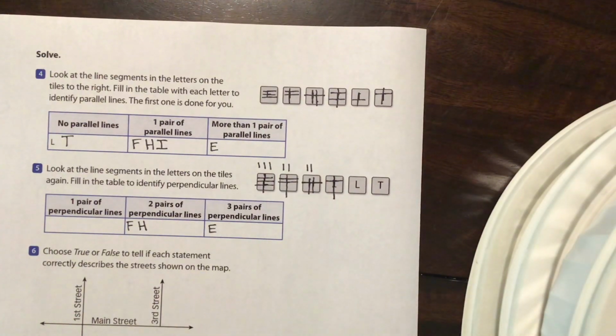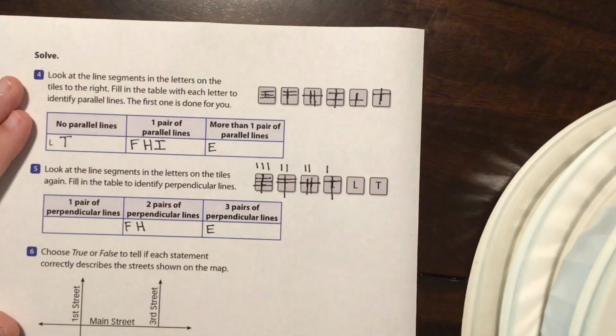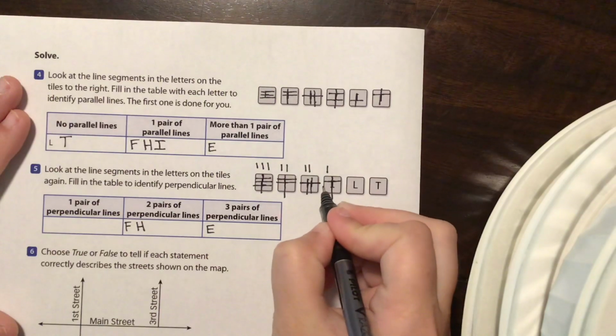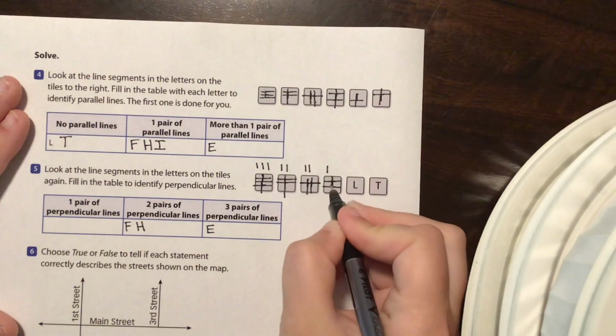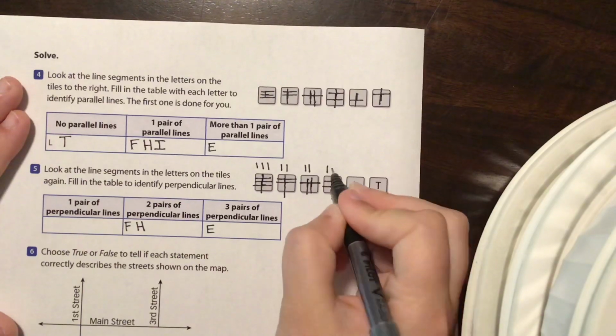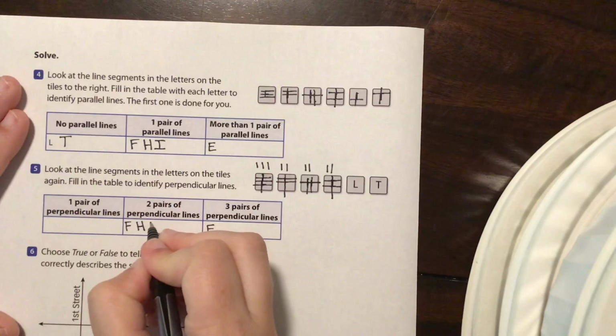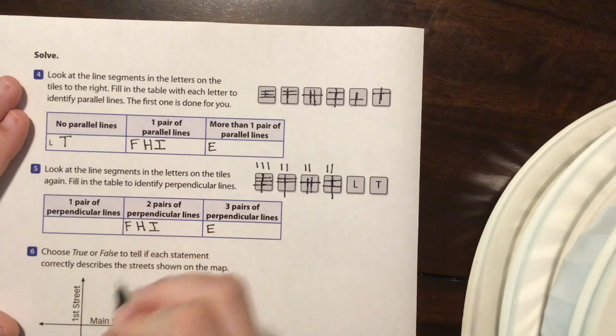For the letter I, if you extend that middle line and you draw across the top, extend the top line, those cross at a 90-degree angle, and that creates 1 pair of perpendicular lines. And then if you extend that bottom line, it crosses over that middle line to also make a perpendicular pair. So that's 2.